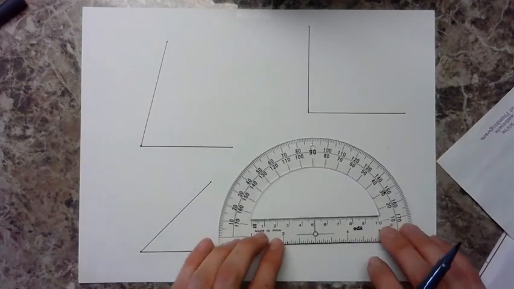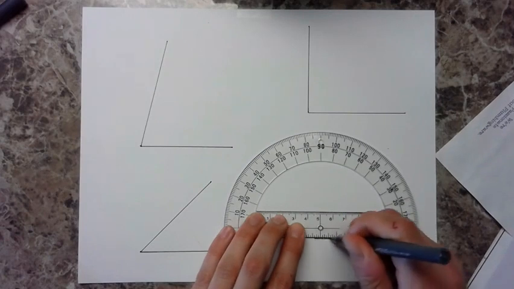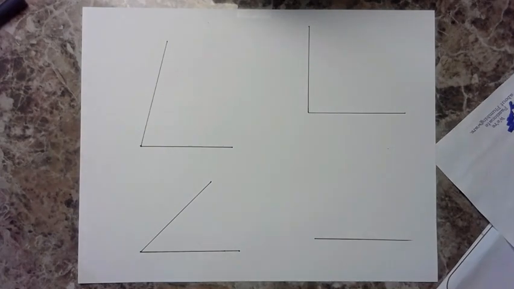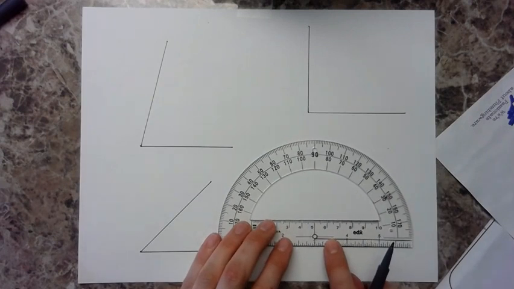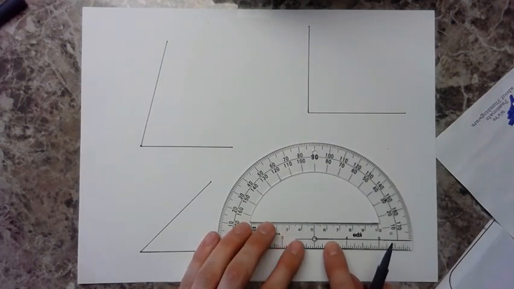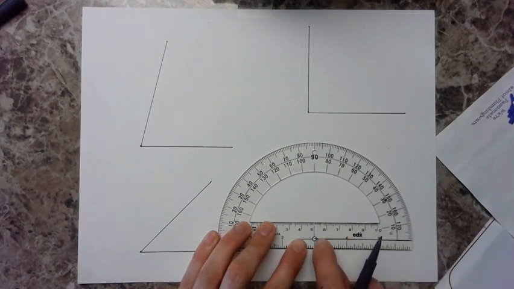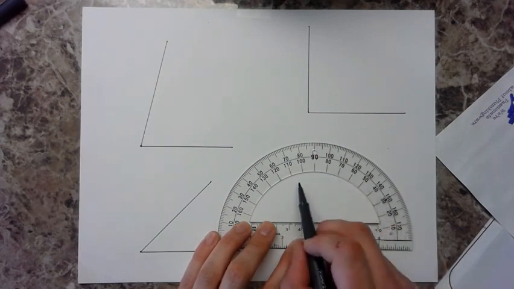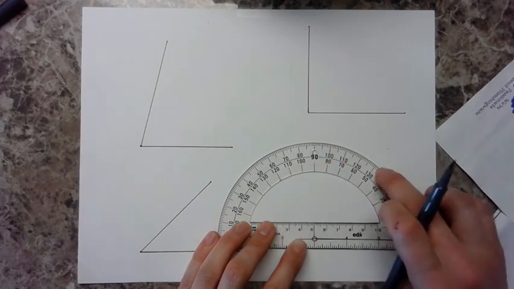Now, here's another way I can do it. You ready? I can draw a line using the straight edge. And then let's say I want to make a 130 degree angle. I will get my protractor and put that circle right there. Line up the line on 0 degrees. Make sure that's lined up perfectly. This is my vertex, right? And then let's say 130. I can count up 10, 20, 30, 40, 50, till I get to 130. Or I can look at the numbers and see there's 130.